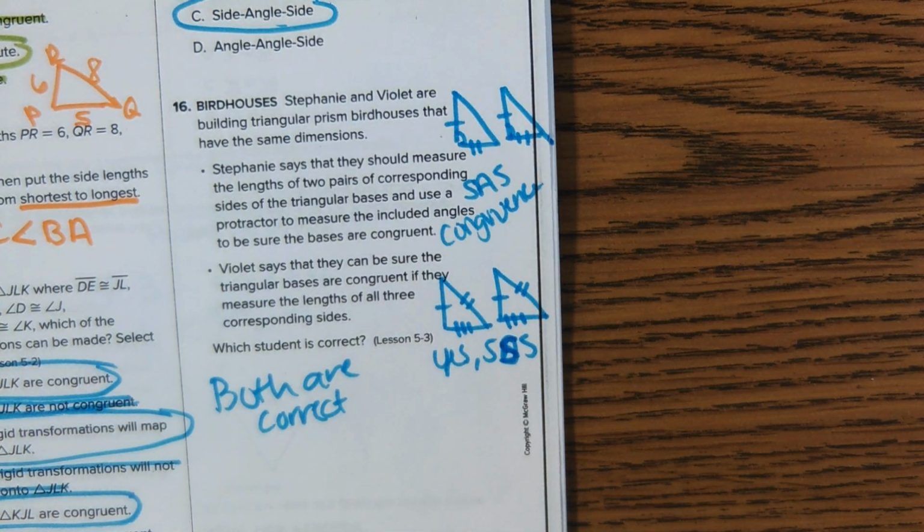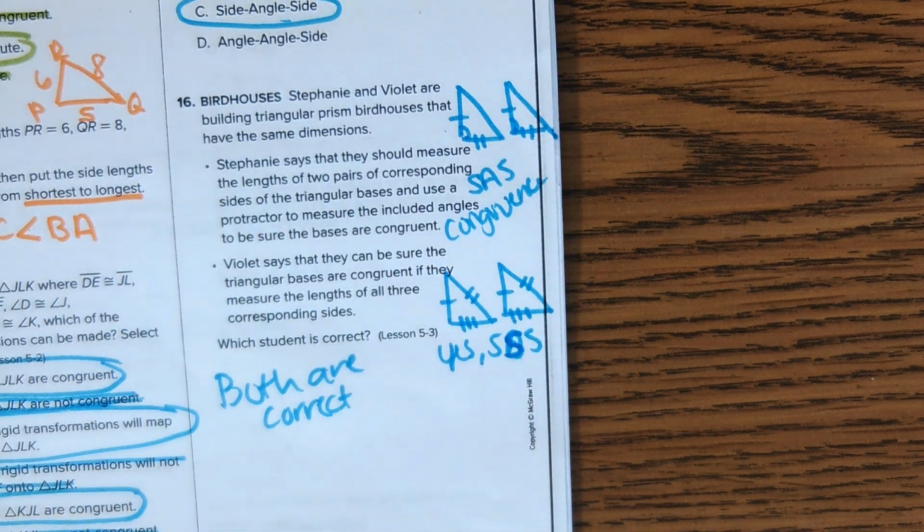Okay, so now we're going to transition to the questions in the packet.